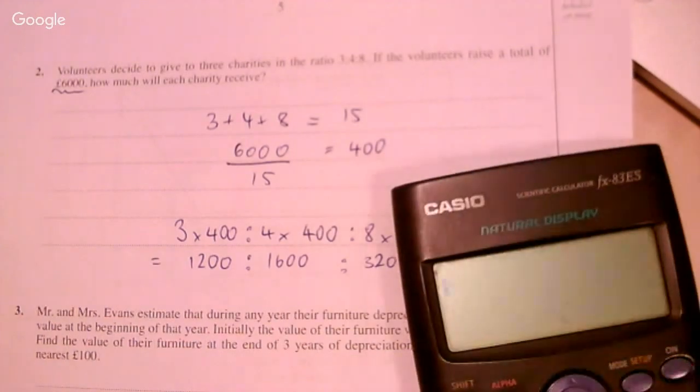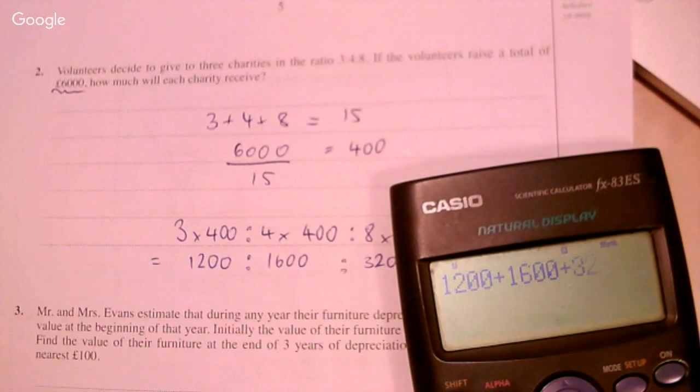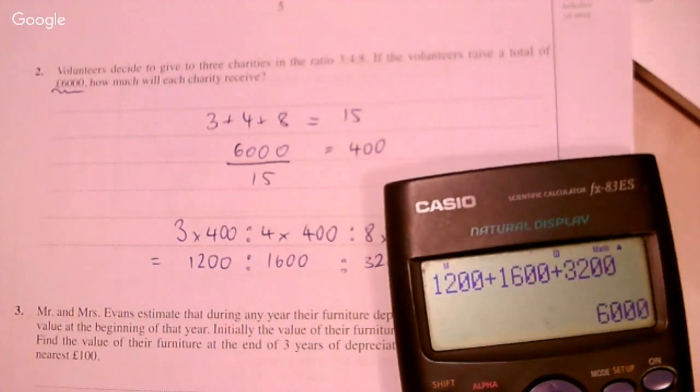those all up. And when I add those all up, I get 6,000. Now that's not a definite indication that I'm definitely 100% right, but it's certainly a good indication that if it wasn't 6,000, I'm definitely wrong. Okay, so it's a good idea to do that, just to do a quick check and see if your answer's starting to look correct.